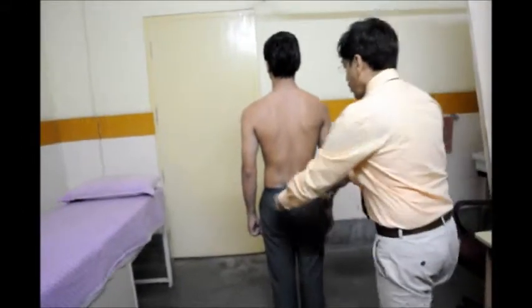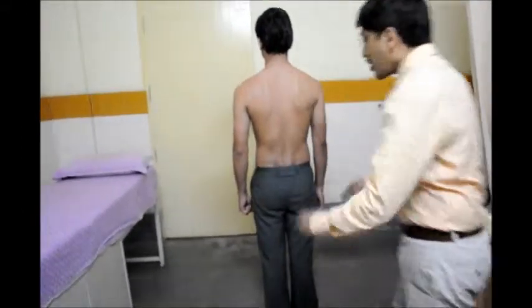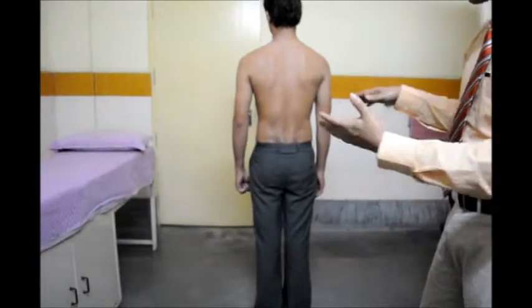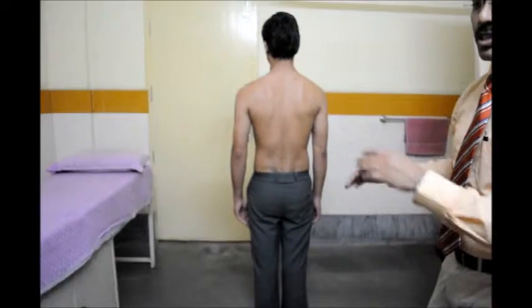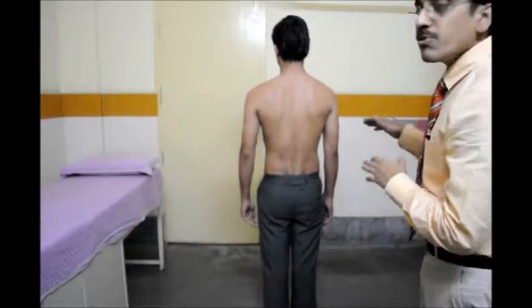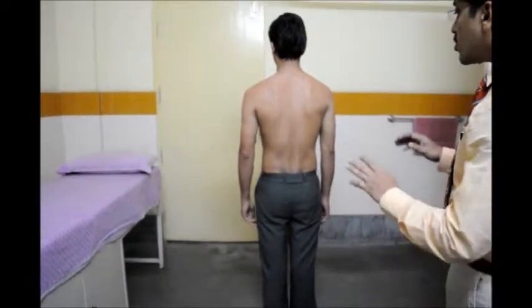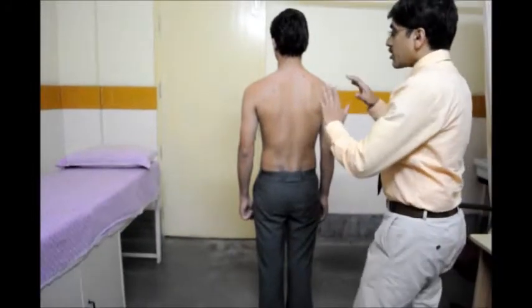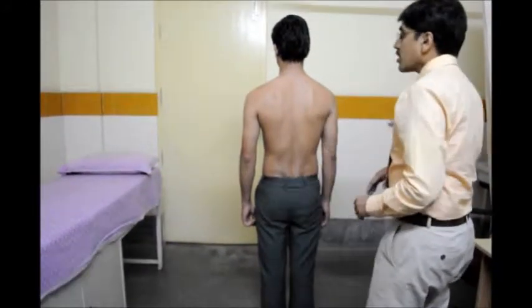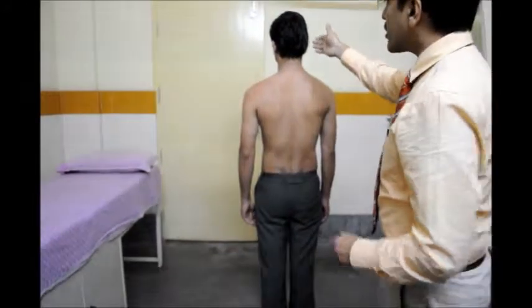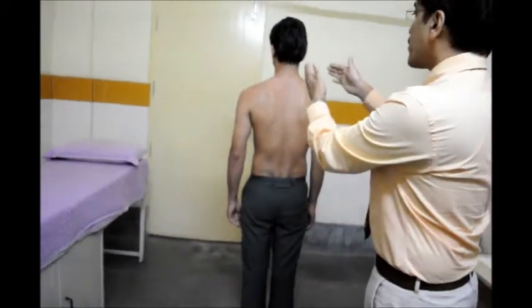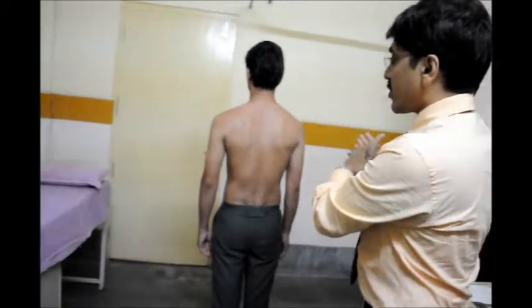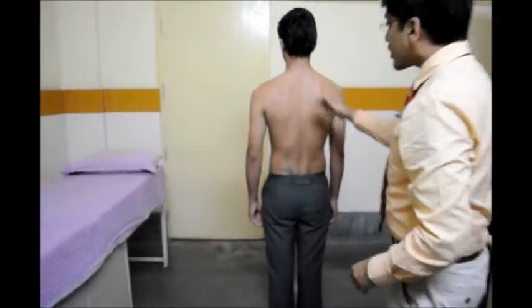And see for the level of the iliac crest from the back. If the level of the iliac crest is the same, again it varies in different conditions like kyphoscoliosis. The level of the iliac crest may vary. That is one. Now coming to the back examination as such. See for any deviation of the neck towards either the right side or the left side. And then see for the skin changes.